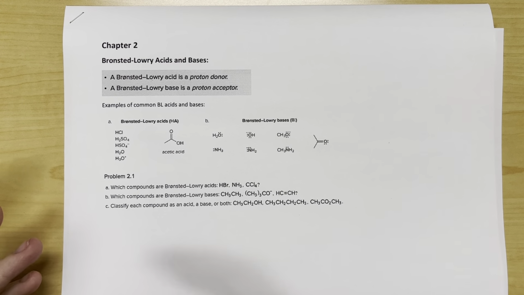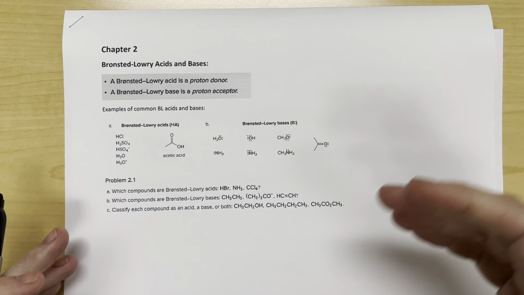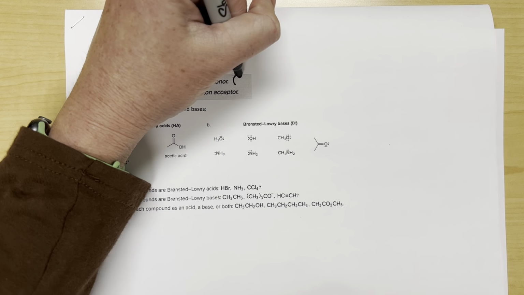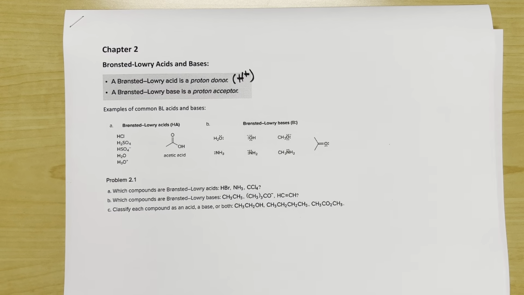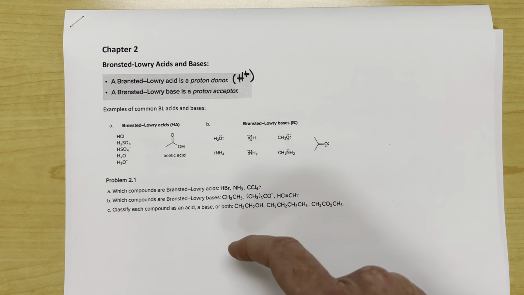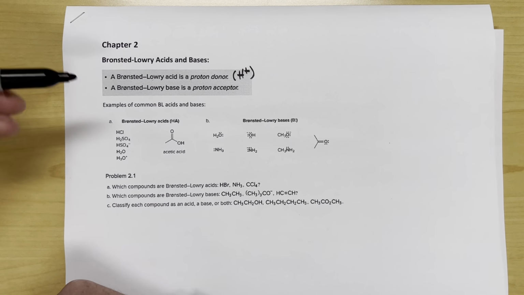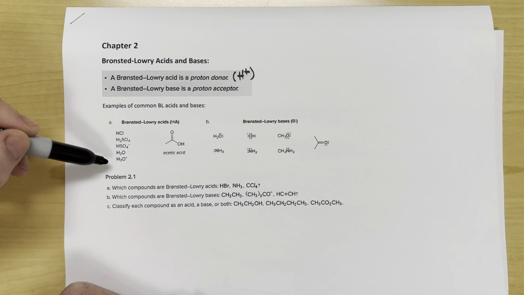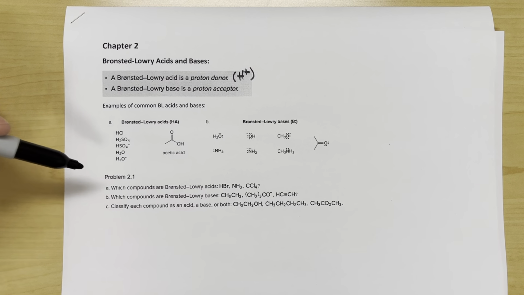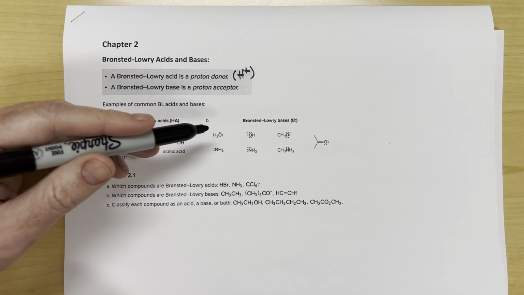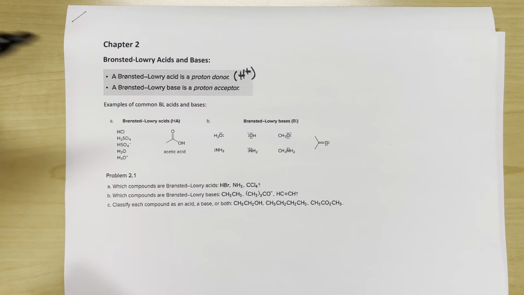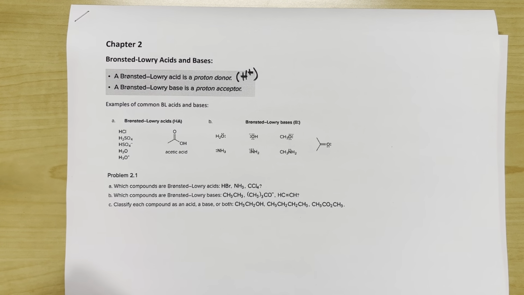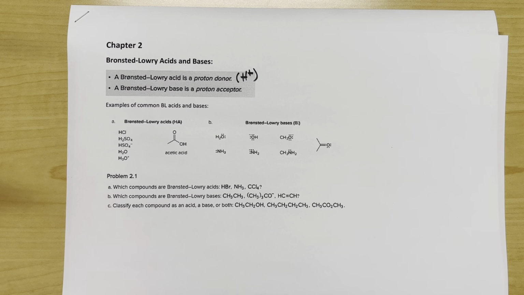In Gen Chem 1, we saw that an acid was a proton donor. When we talk about proton, we're talking about an H plus donor, and a Bronsted-Lowry base accepts that H plus. So Bronsted-Lowry acids, this list right here is pretty common. Anything that usually starts with an H is a Bronsted-Lowry acid. The bases have to have either a lone pair of electrons to accept an H, or a negative charge is really helpful as well. It makes it a little bit easier to see where that lone pair is coming from.